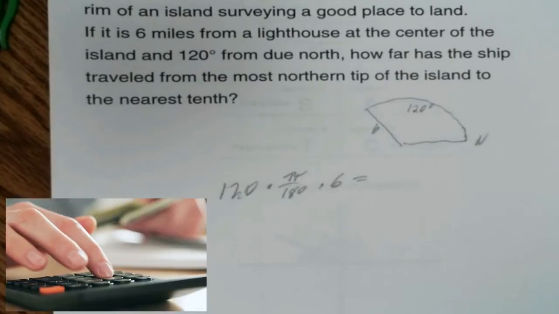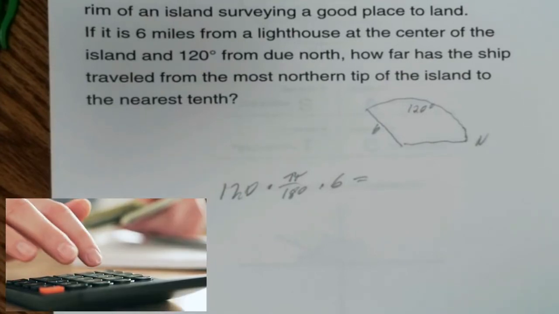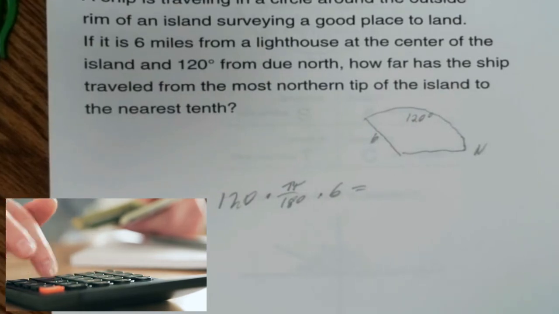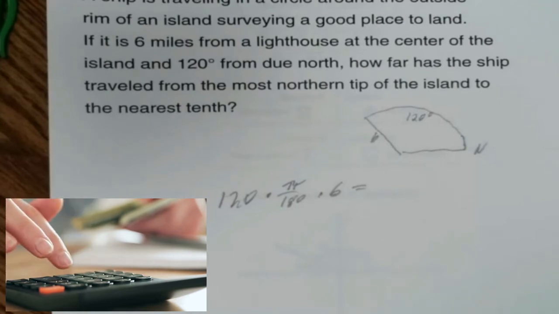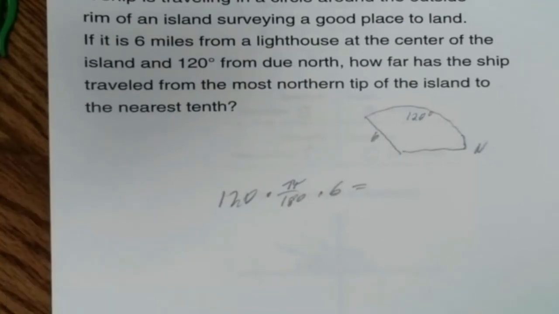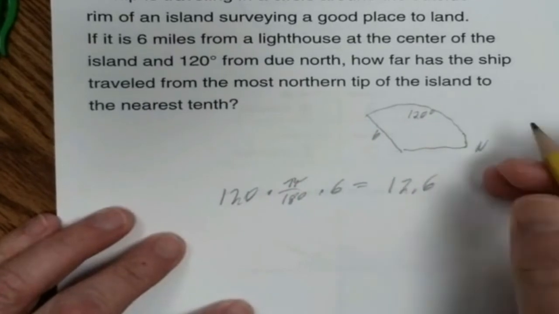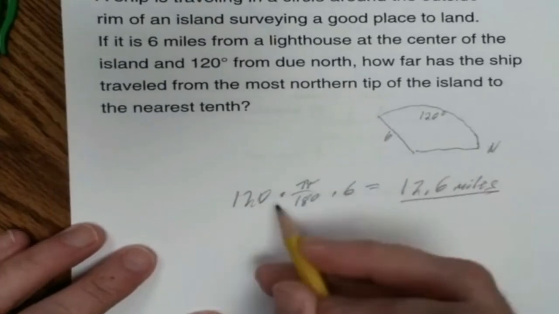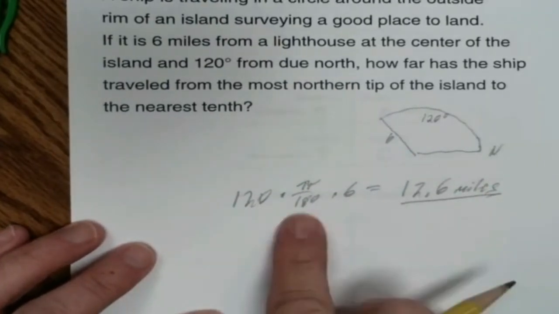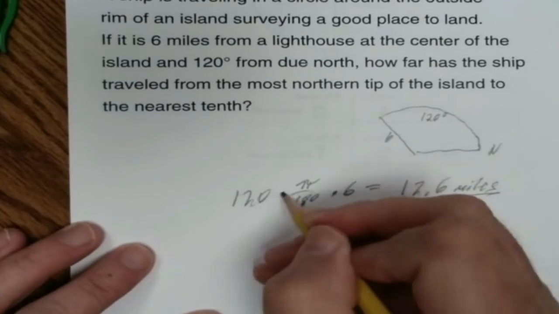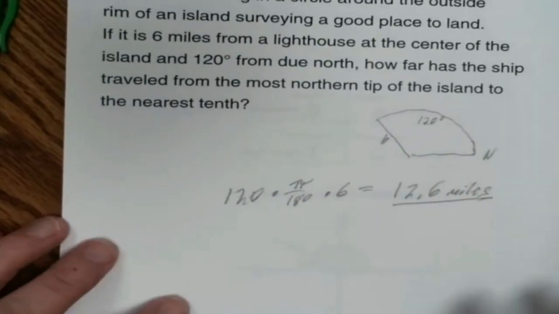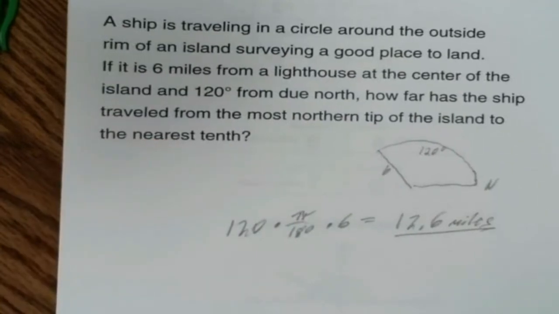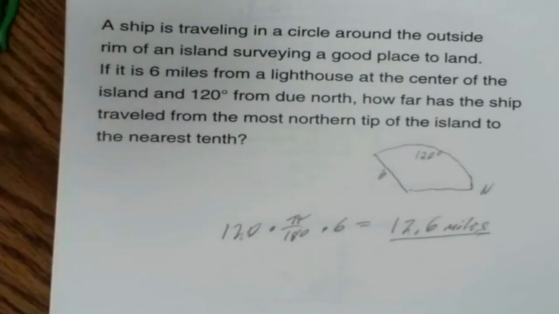times pi, I don't know if I can put that on your screen or not. 120 times pi divided by 180, and then multiply that times 6. That gives us about 12.6 miles. Take 120, multiply it by pi, divide by 180, then multiply it by 6, and you've traveled 12.6 miles. I took this straight out of Buzz. So there are problems very similar to this, or you may have this exact problem right there in Buzz.